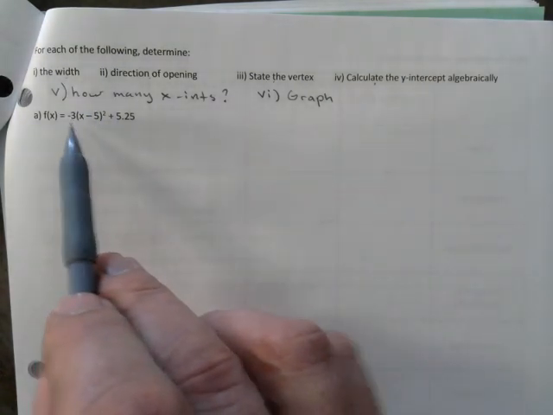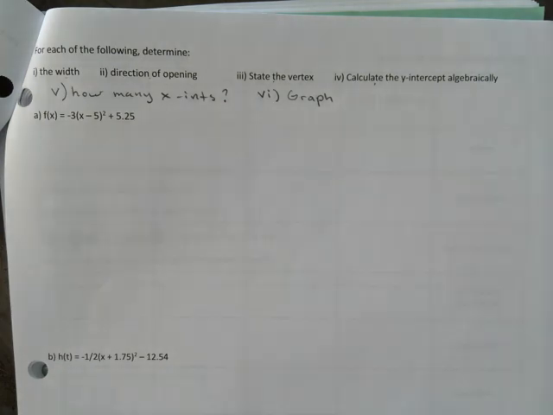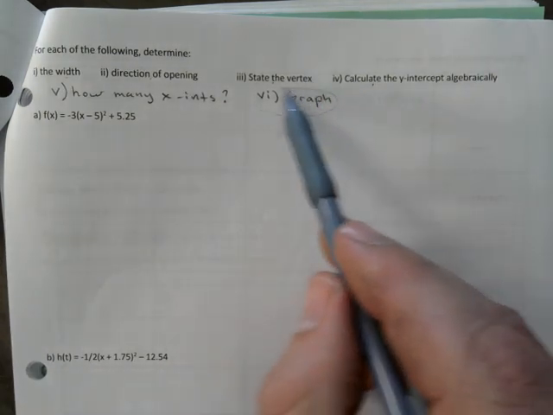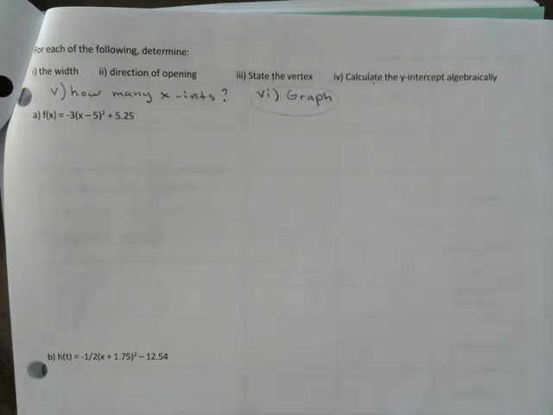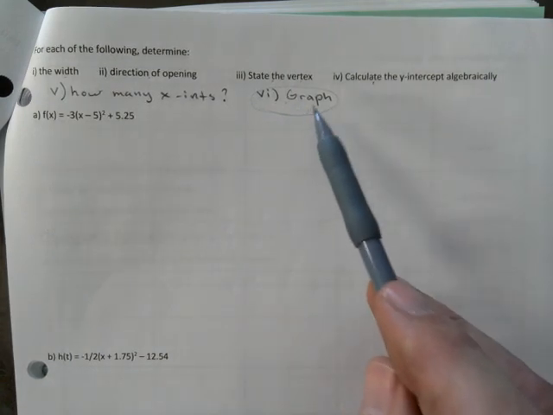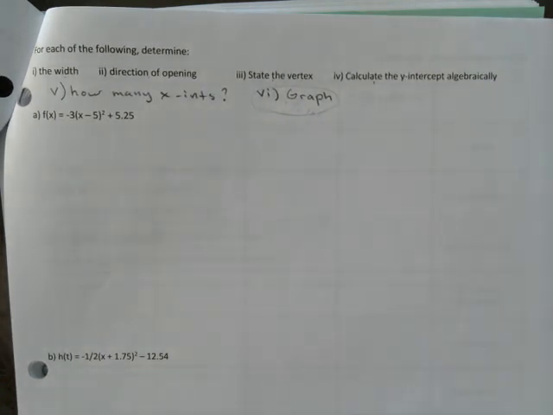But tell me, how do you know how many x-intercepts this thing would have before graphing? The only time I want you to type this in and actually look on the screen is when you get to this point. Okay. Before that, you should not be using your calculators. Okay. Let's go back to 17.